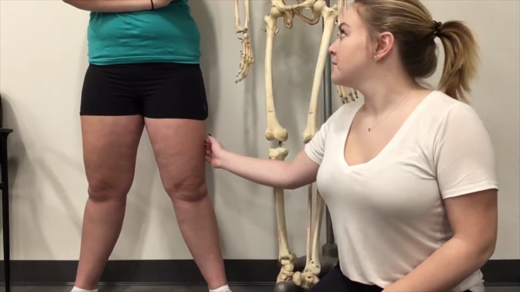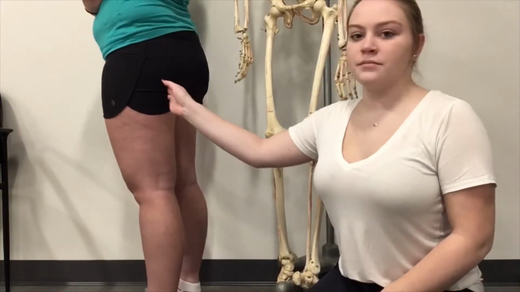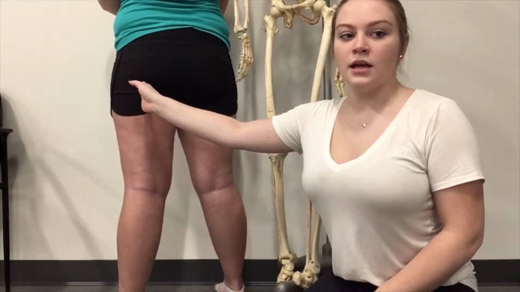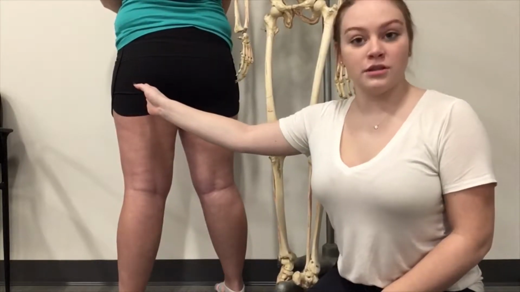Next, we have the adductor muscles, all of which have the origin of the ischial tuberosity, and run to the adductor tubercle, which is on the femur.